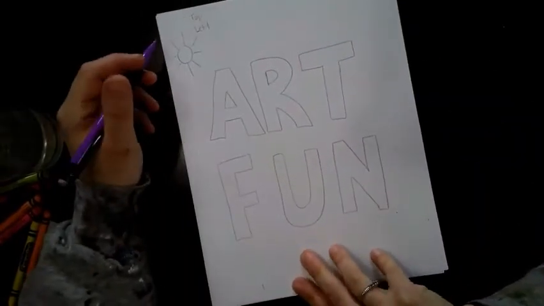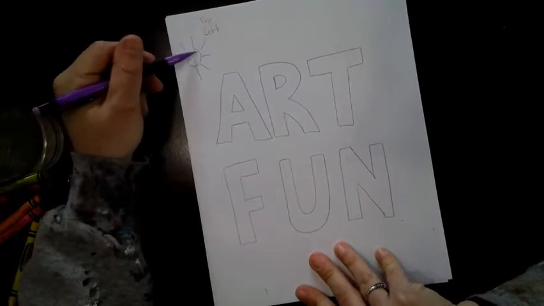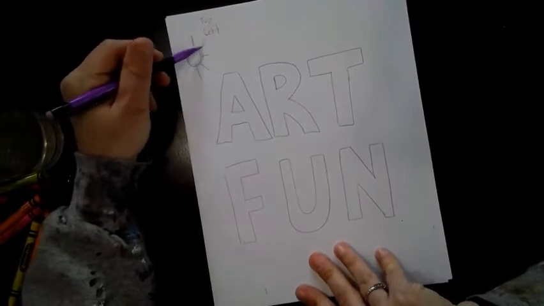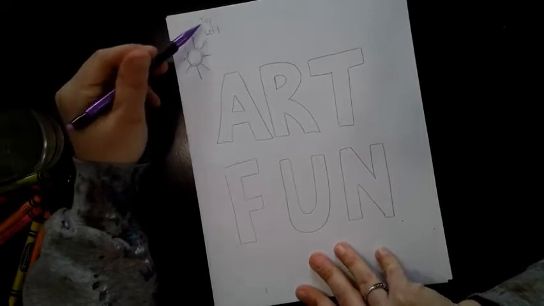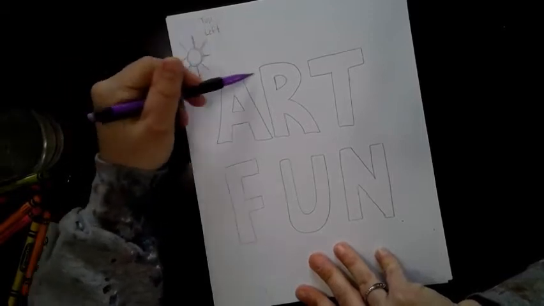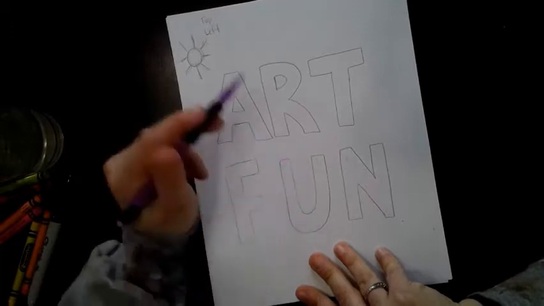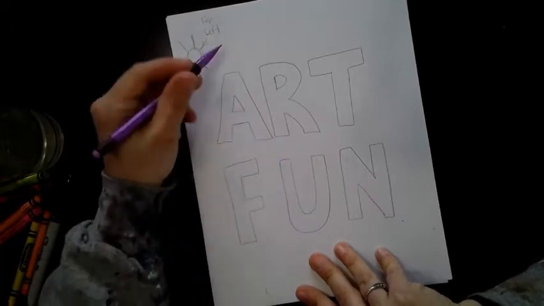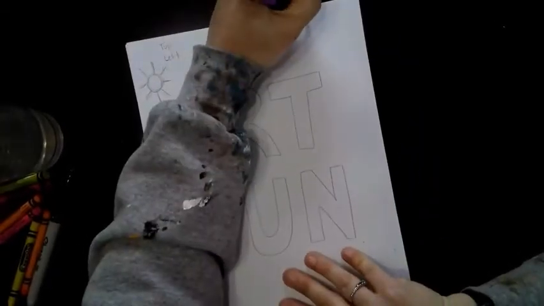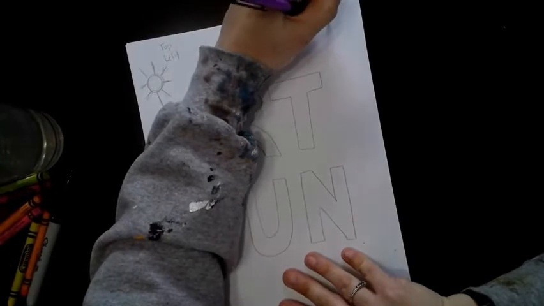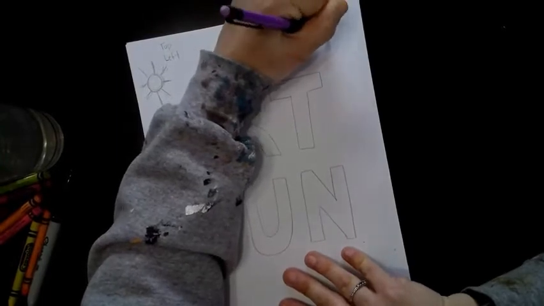Then what you want to do is show yourself where the light is. So I always draw a little sun for that. So I know for these shadows, my light is on the top left of the letters. And then that means all my shadows are going to be on the bottom. And write this down if you think it'll help. Your shadows are going to be on the bottom and the right side of each letter.